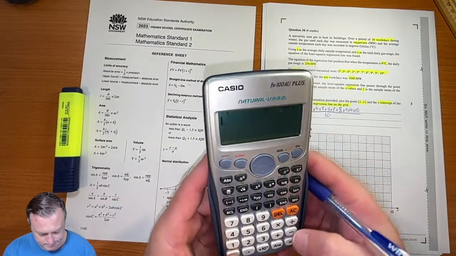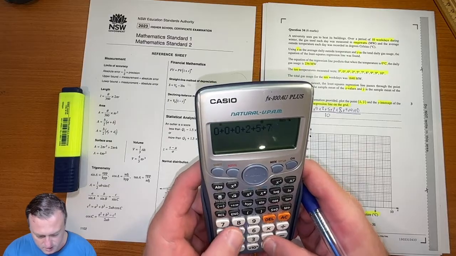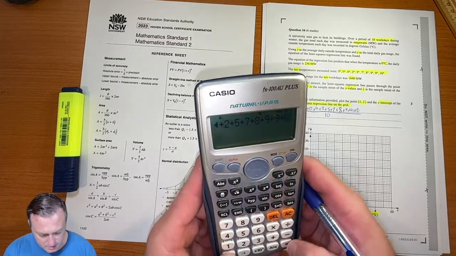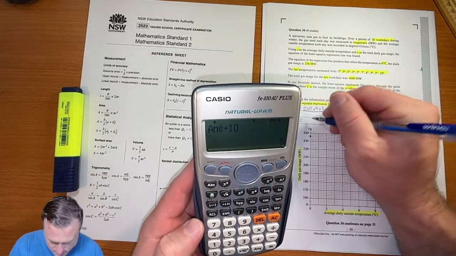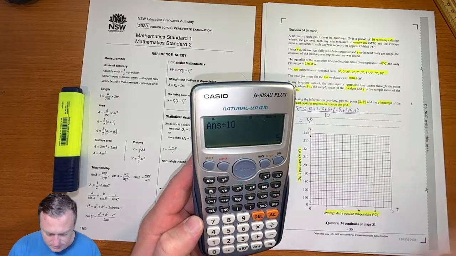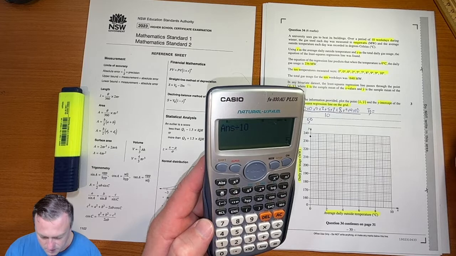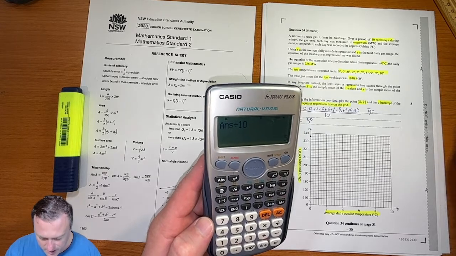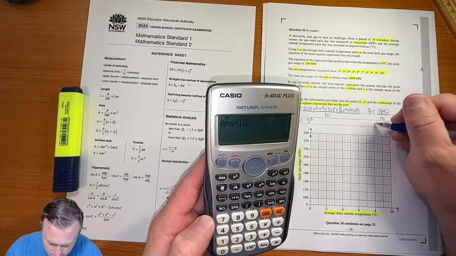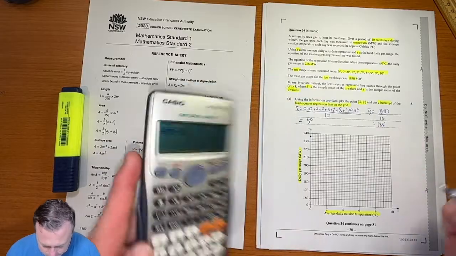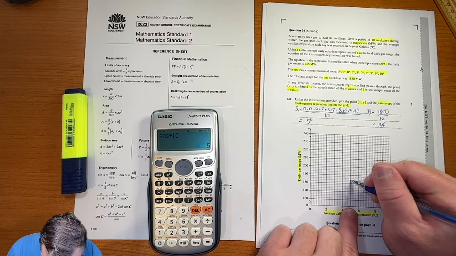So 0 plus 0 plus 0 plus 2 plus 5 plus 7 plus 8 plus 9 plus 9 plus 10. Divide by 10. We get 5 degrees for the x, and then the y hat, what would that be? So total gas was, okay, for 10 days 1,840 divided by 10, so we get 184. So we go across here to 5 and then 184.